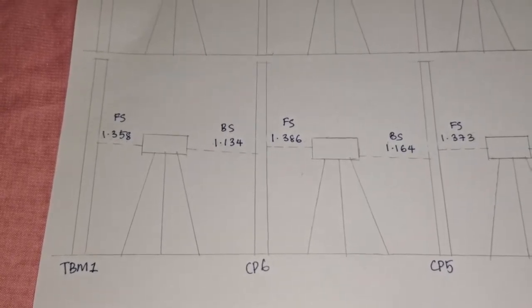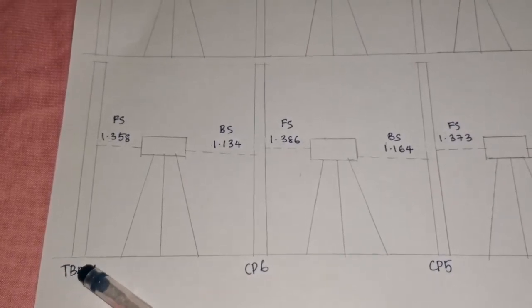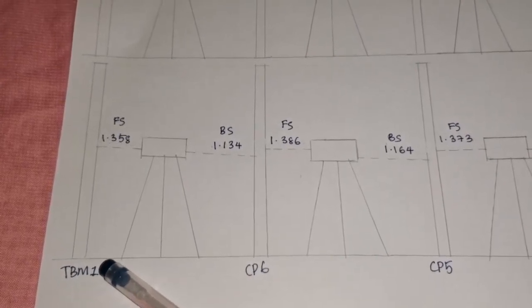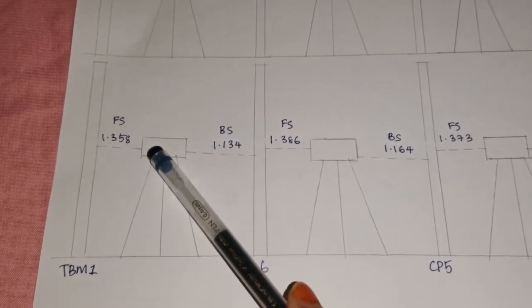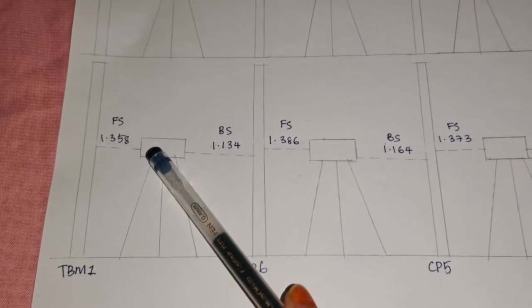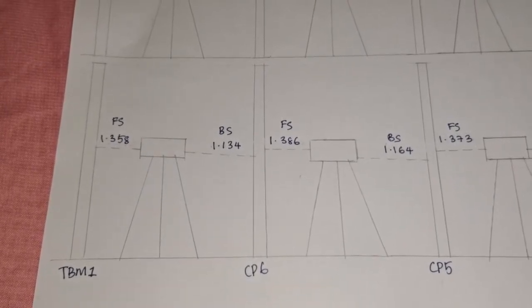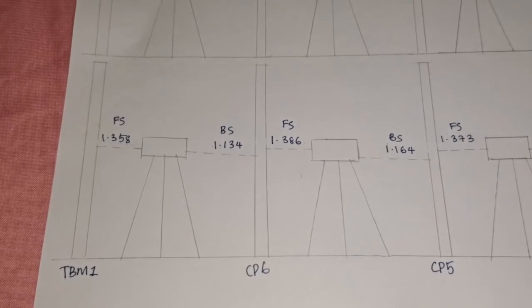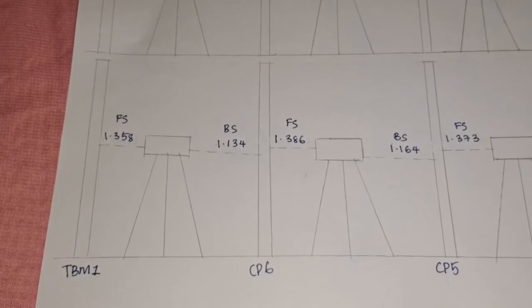Another staff is moved to TBM1 and the reading of it is taken and recorded, which is 1.358 meter, and this is foresight. The remark of the equation table is written as TBM1. The reduced level of TBM1 is 33.459 meter.